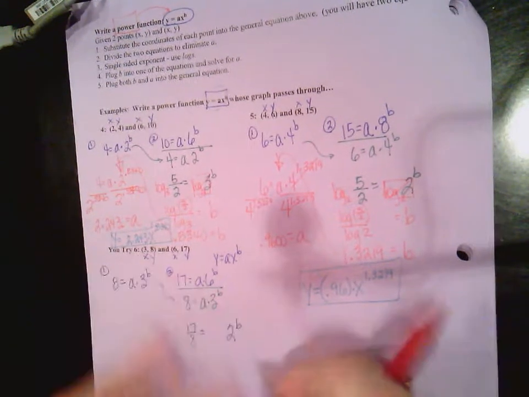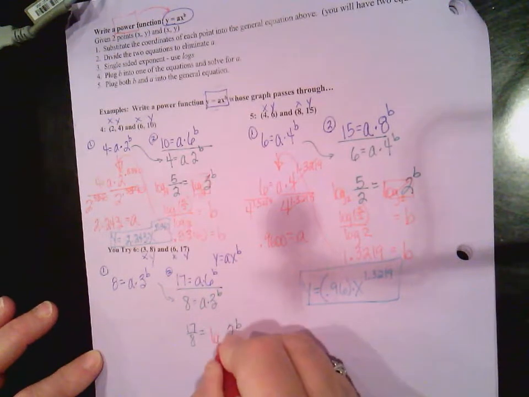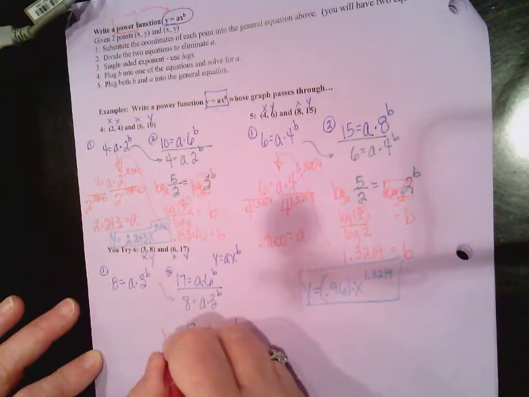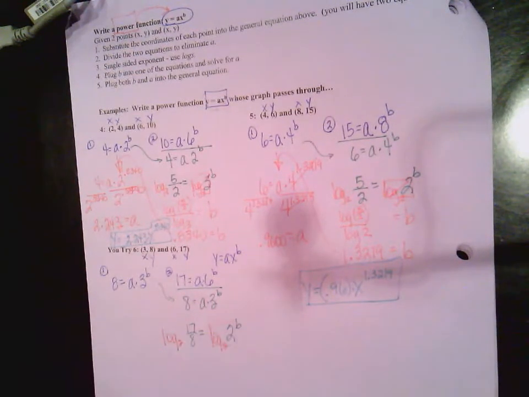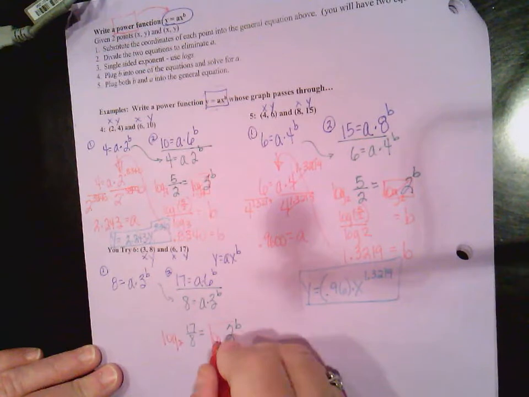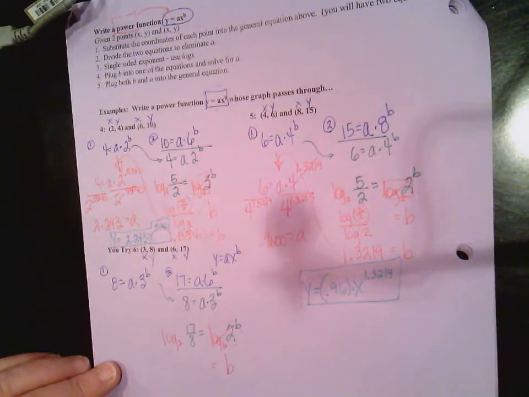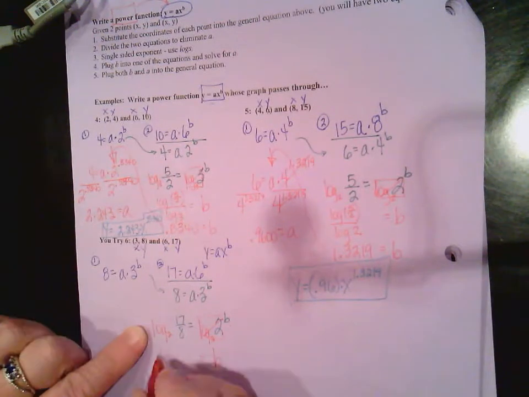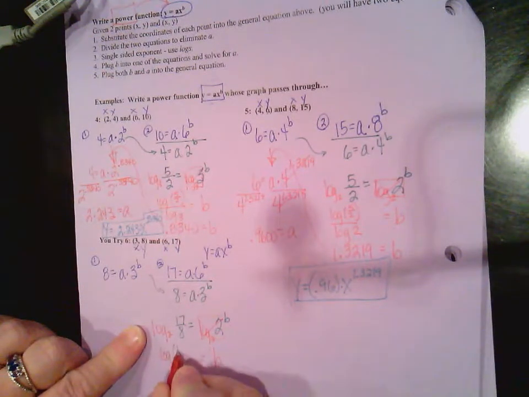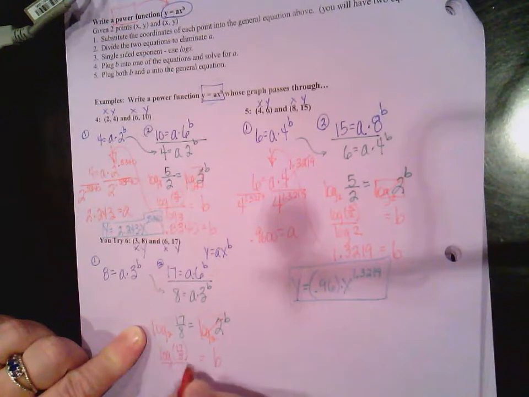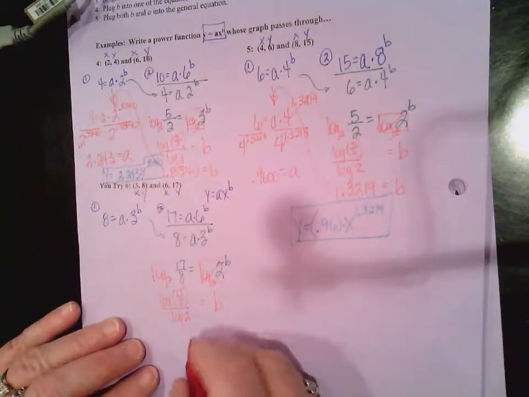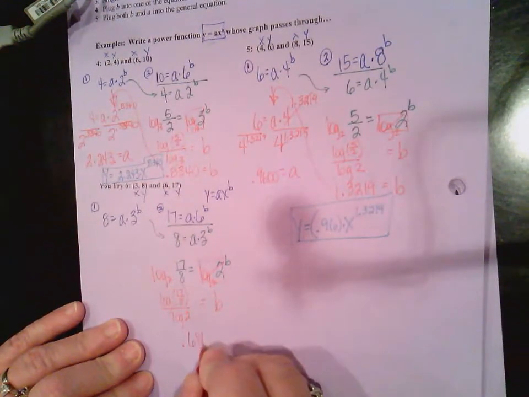In order to get to the b, I need to do a log base 2 to get rid of this base. But if I do that on one side, I have to do it on the other. That'll cancel them here, so I have a b on this side. Now I'm going to do change of base. Log of this green thing, so the log of 17 eighths divided by the log of 2, my base. Plug that in the calculator, and I get 0.6861 equals b.